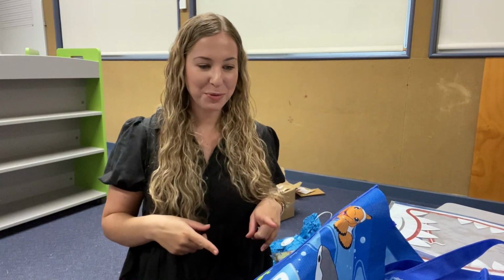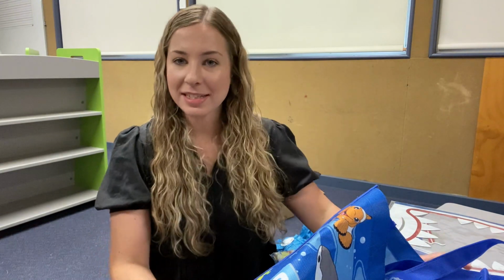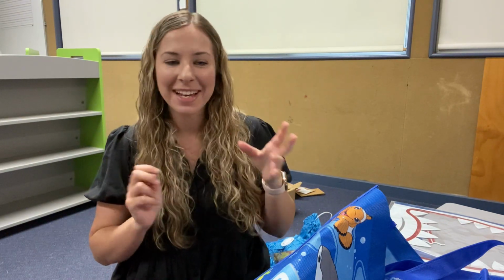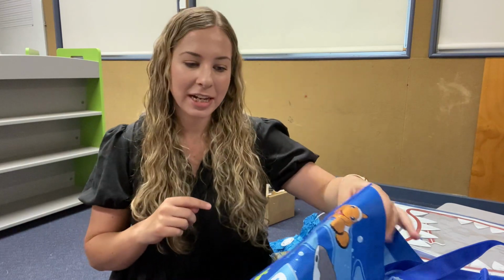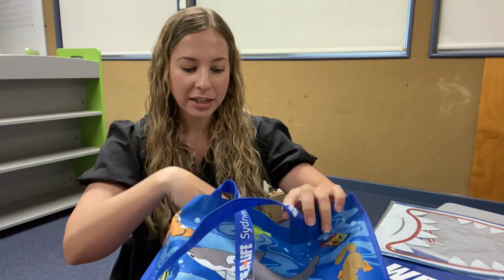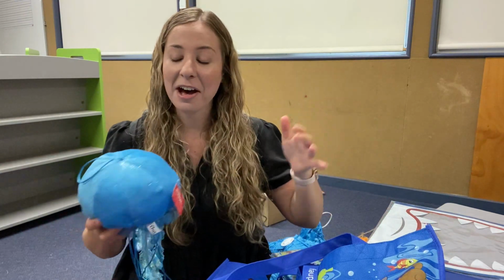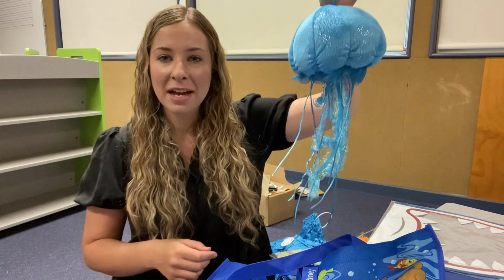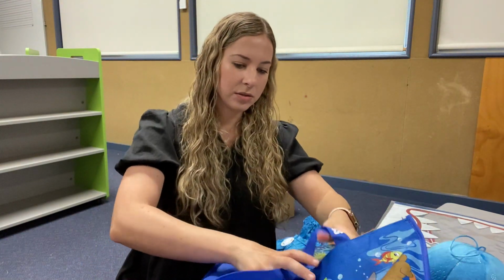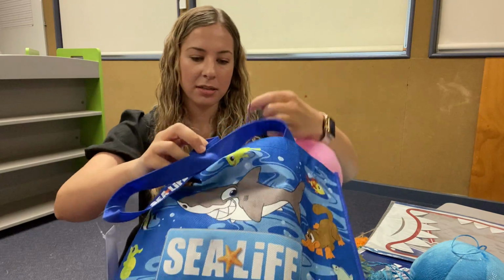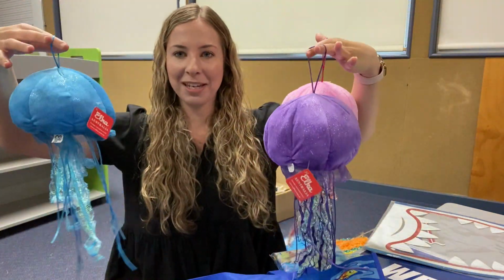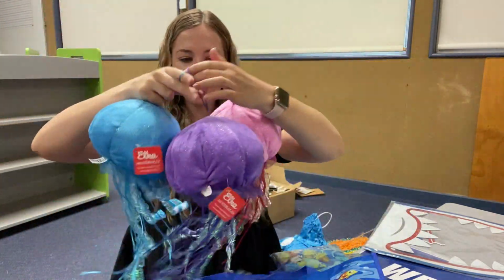Okay, so I wanted to show you what I've got. Something I did purchase that I didn't already have was some little jellyfish plush toys. We went to the aquarium in the holidays and my partner saw them and said, this would be a fantastic idea to hang up. So we got some. They were really cheap, surprisingly, from the aquarium. We got this one, and I think there's two more colors: the blue, the pink and the purple. We'll hang them up in our ocean corner, which will look really cute.